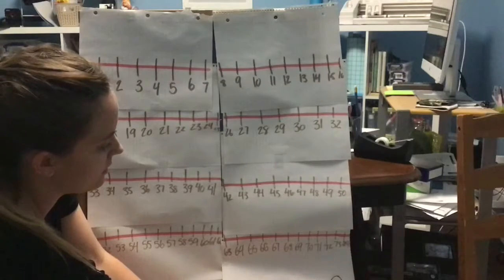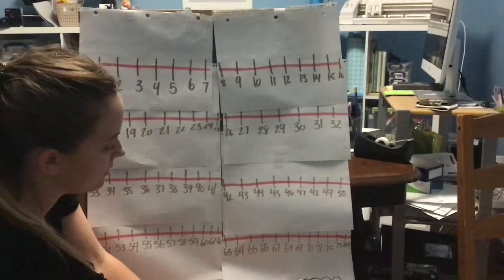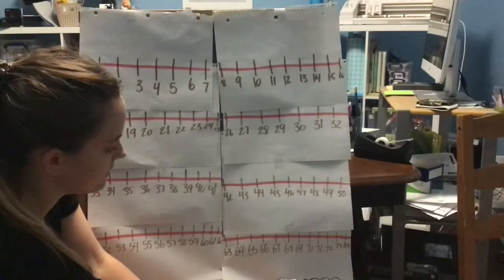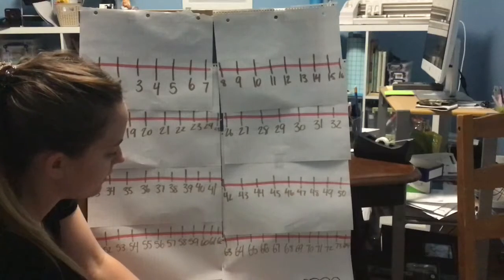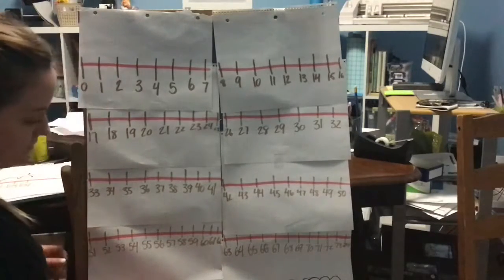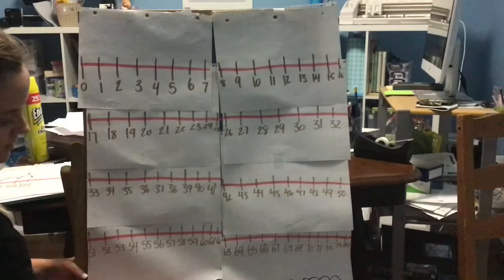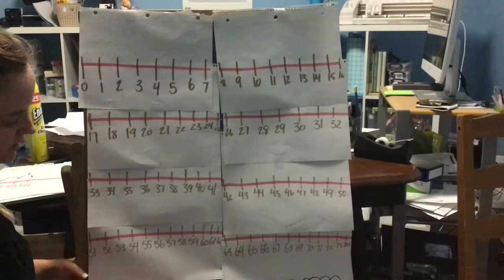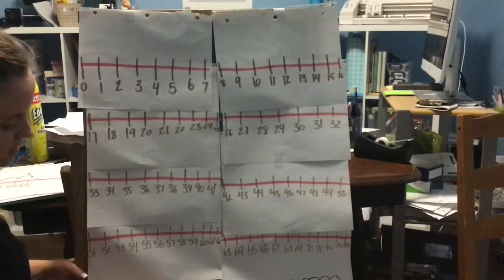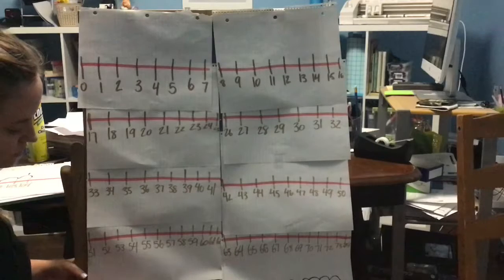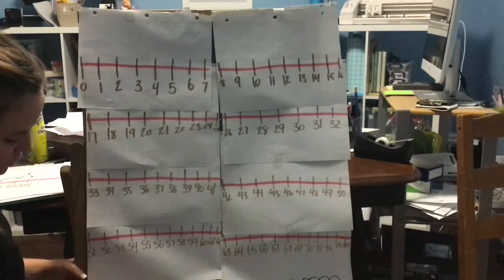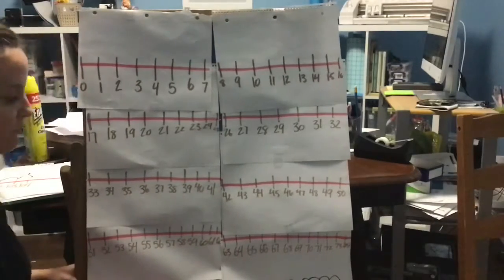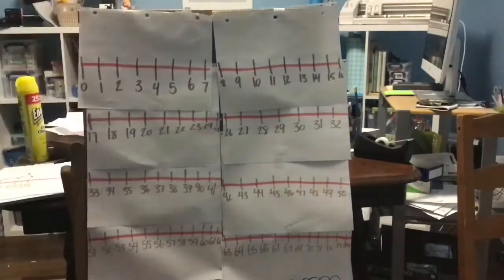Four, 5, 6, 7, 8, 9, 10, 11, 12, 16, 17, 18, 19, 20, 21, 22, 23, 24, 25, 26, 27. So far we've back counted 27 times.